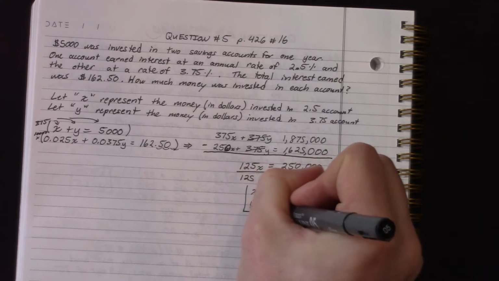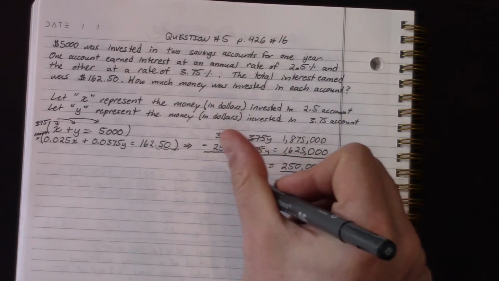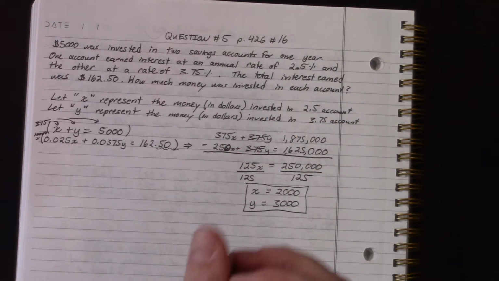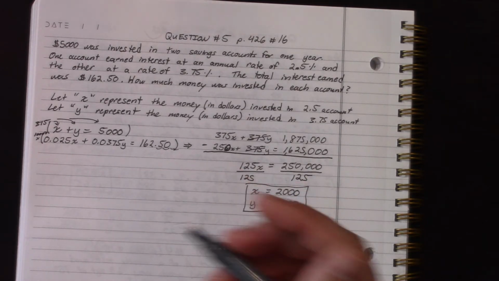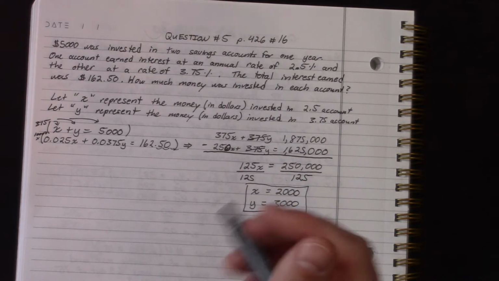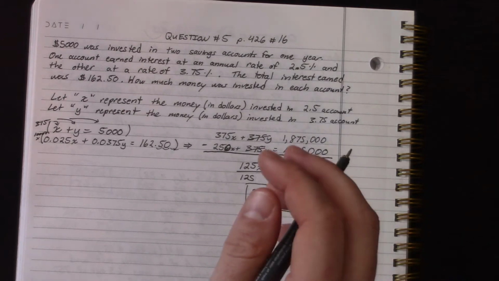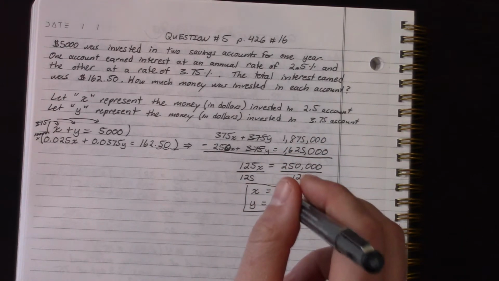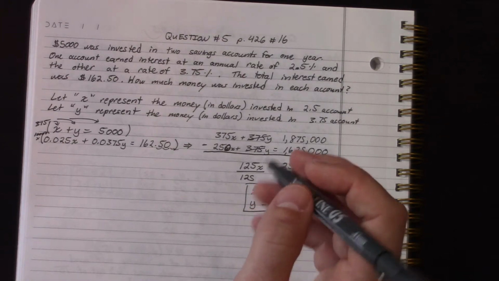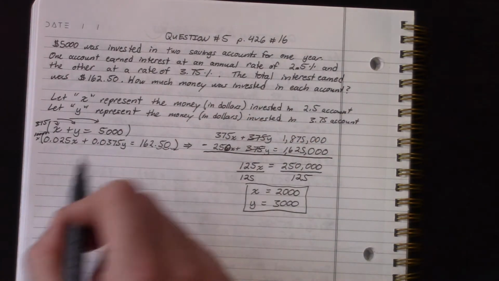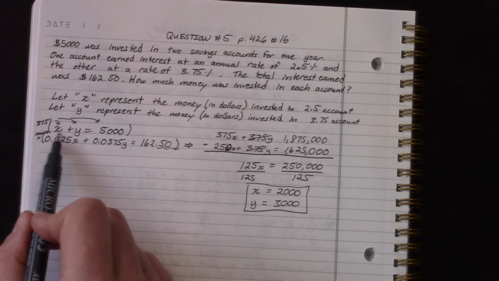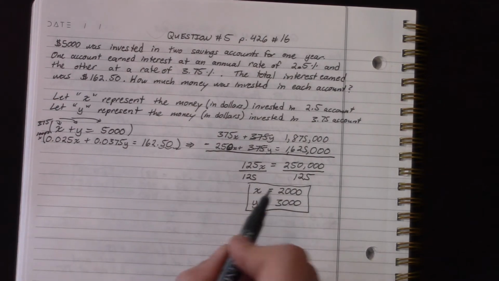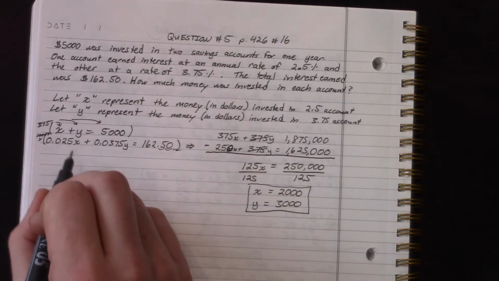Now in the last two examples, I haven't been checking, but I want you guys to know that you should be checking if it doesn't take you too much time, because time is important on these things. If it doesn't take you too much time, you should be checking your answers, you know. So let's come right back up here, and I obviously don't want to use this equation to check because that's the one that I just used to solve this one. Let's use this equation.